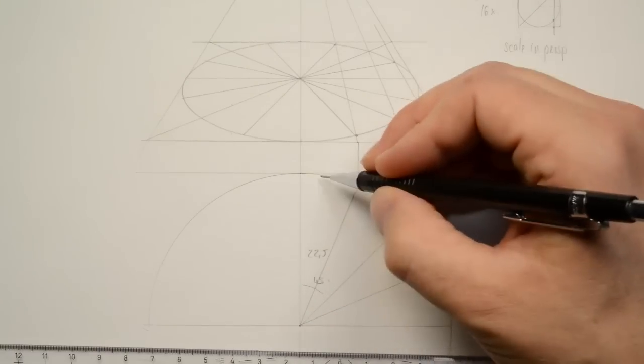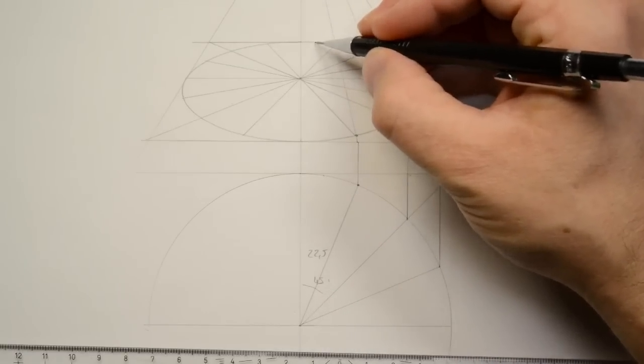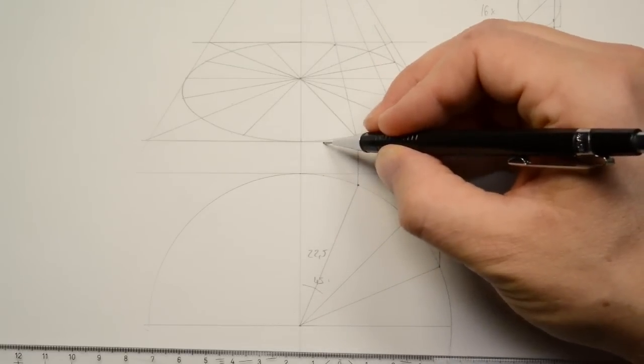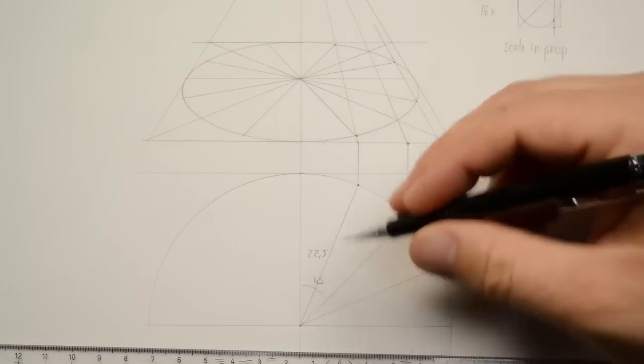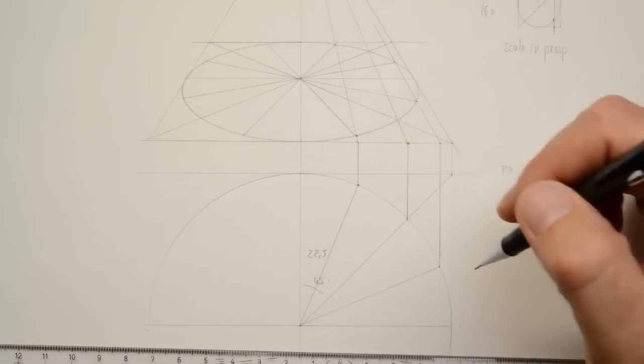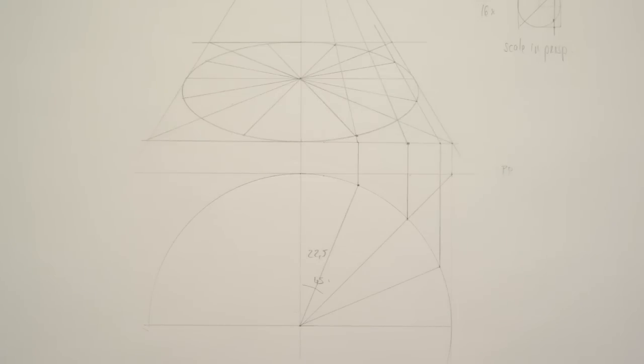If I start up here and want to find this point in perspective, I would expect it somewhere here. So you would transfer it over here and then bring it to the vanishing point, and you would find this point here. So you can subdivide anything, any ellipse, in any categories that you want.